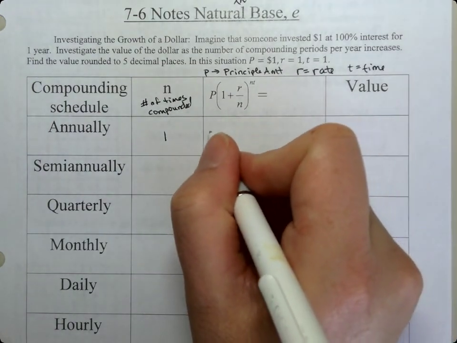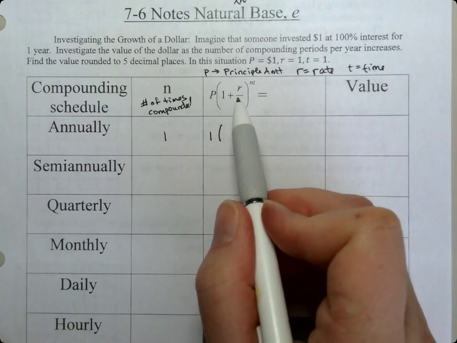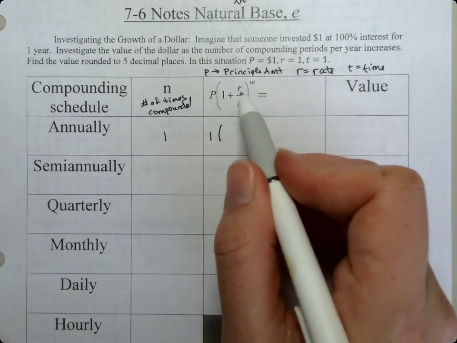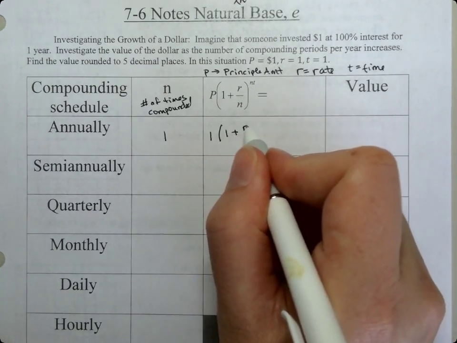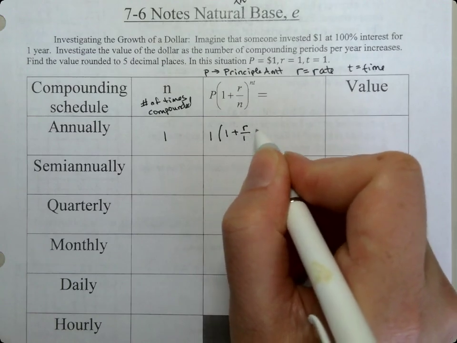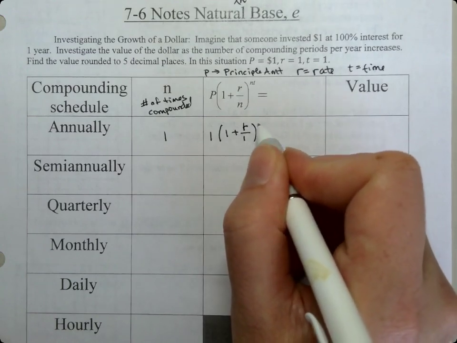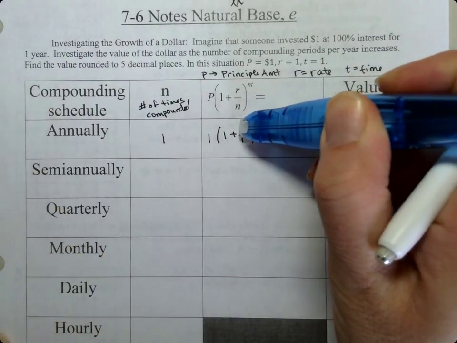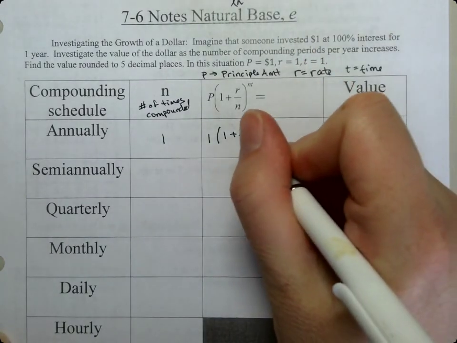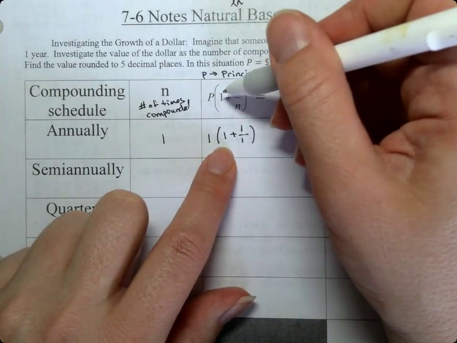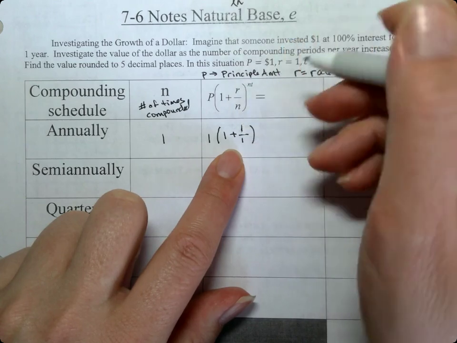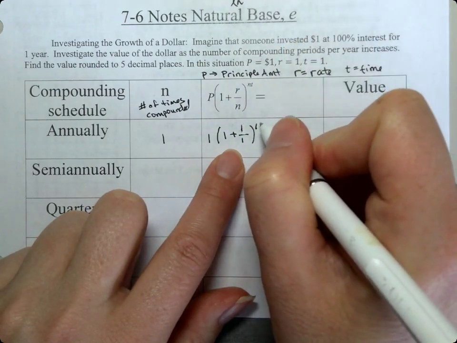So the initial investment is $1. And why is this 1 plus here? Because it's always 100% of your money plus a little bit more. So 1 plus, and our rate is 1, and our compound is 1 time. Oh, that should be a 1 and a 1. So unfortunately, this one starts with a lot of ones, so it doesn't help you to understand the formula. But we start with $1. This is always 1 for 100% plus. The rate is 100%, so 1 and 1 time a year, and it goes to the power of 1 times 1.